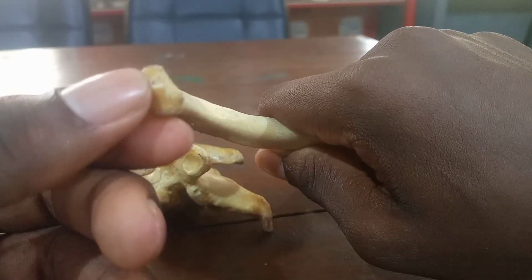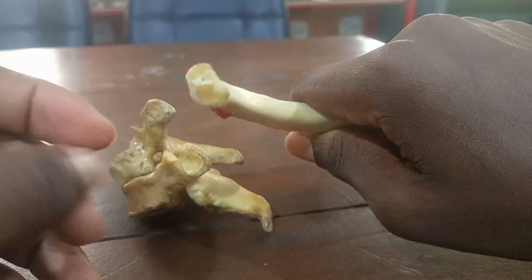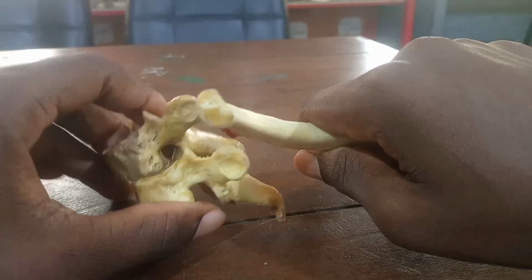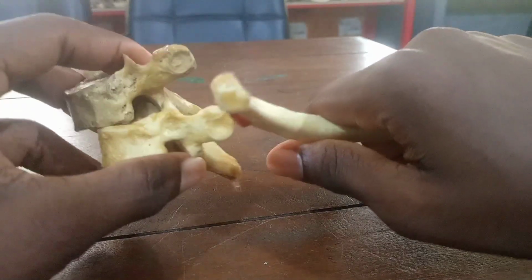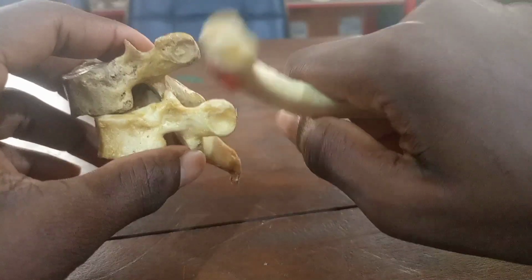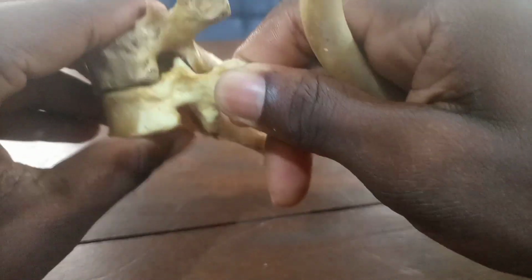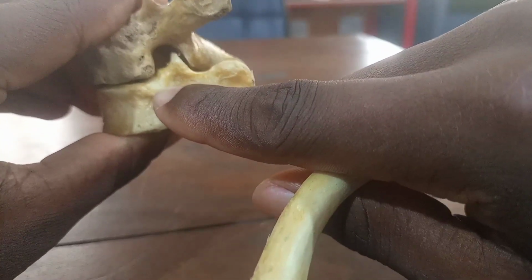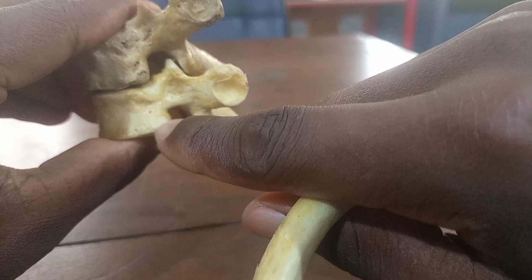Now this facet articulates with the corresponding facet on the thoracic vertebra. If this were in a normal human being, this is how it would be in the body. So remember the rib has upper larger, lower smaller.